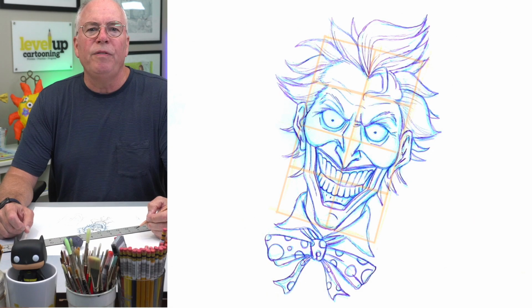Okay, so there are the roughed out features for the Joker. So now with the roadmap done and the features roughed out, it's time for that final step. In step 3, we get to have fun. We get to draw on the final details of our cool close-up of the Joker.